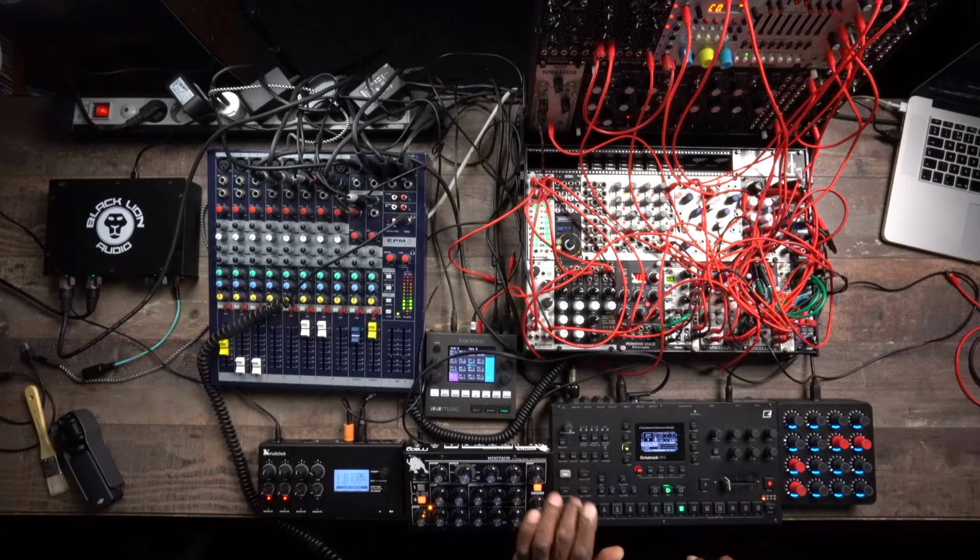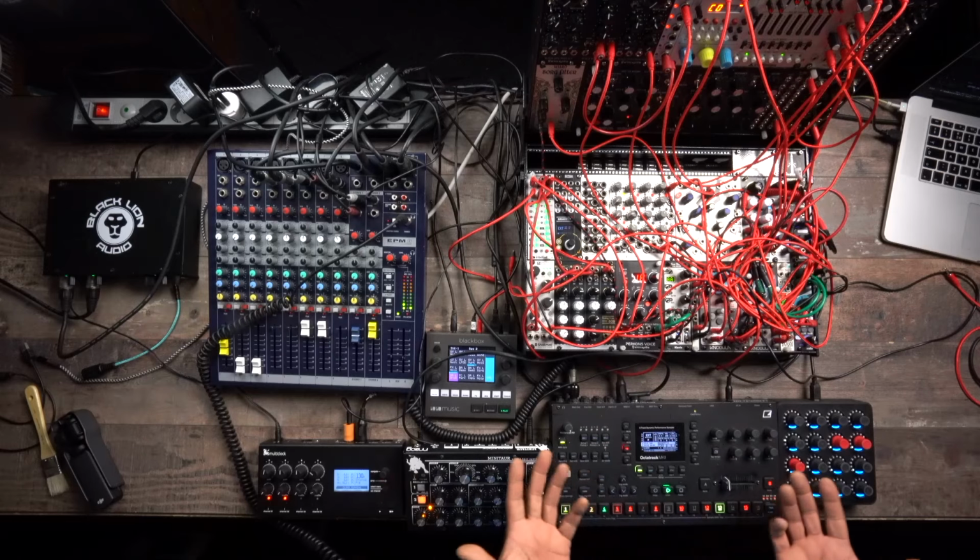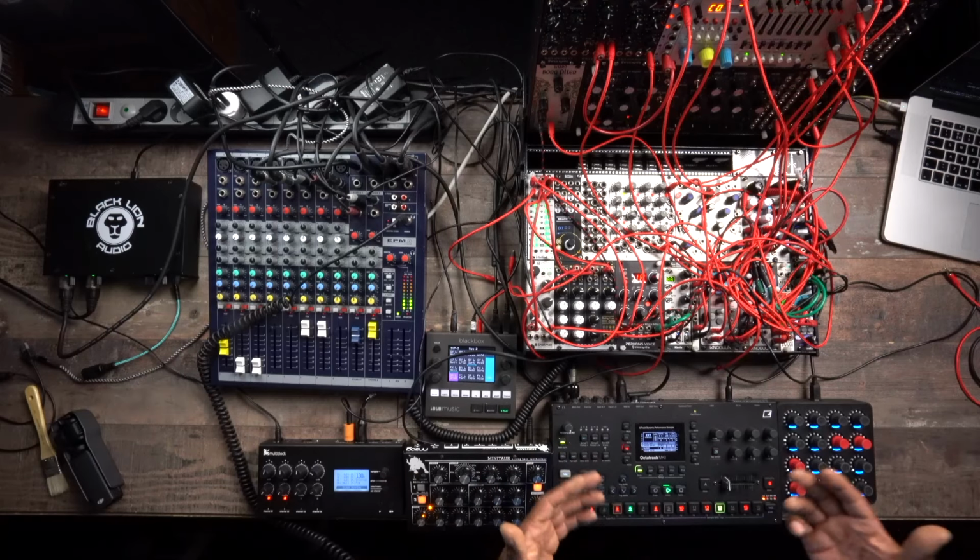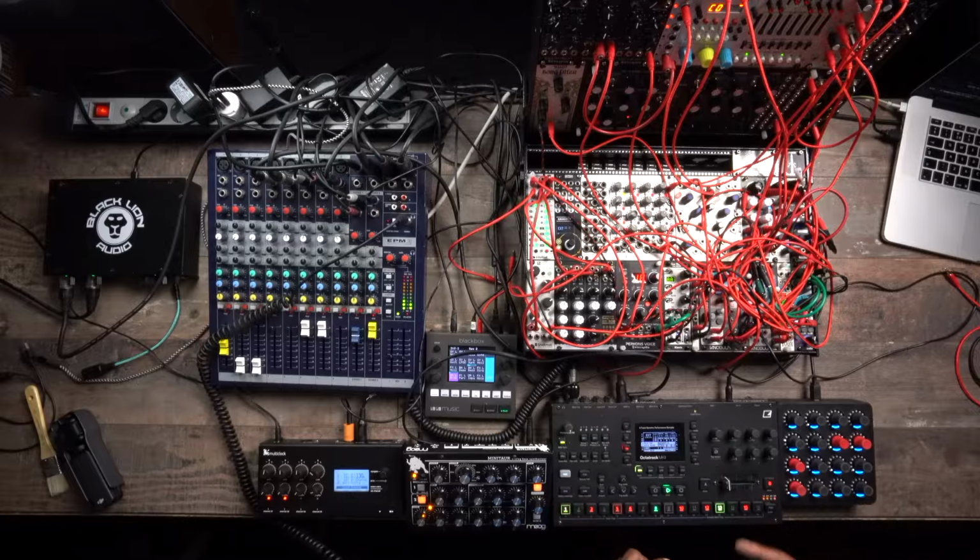Taking out of the record, going in. There you go. Now I can get going. Nice.